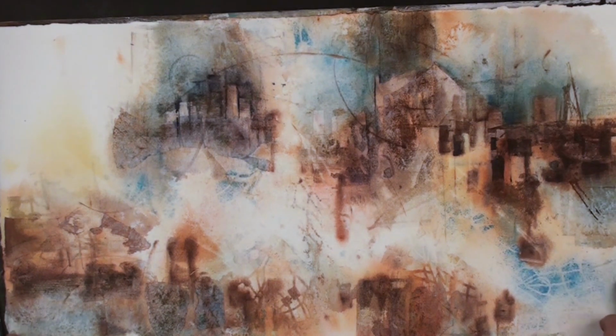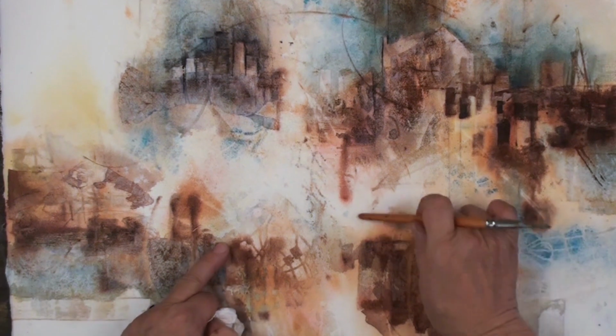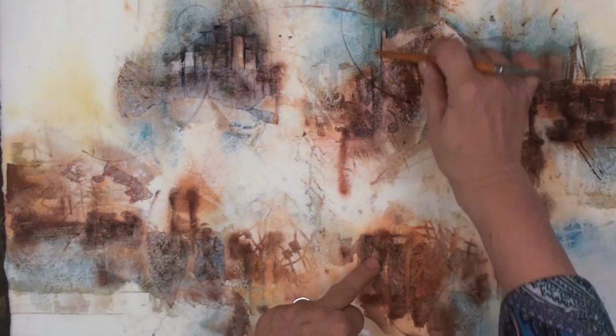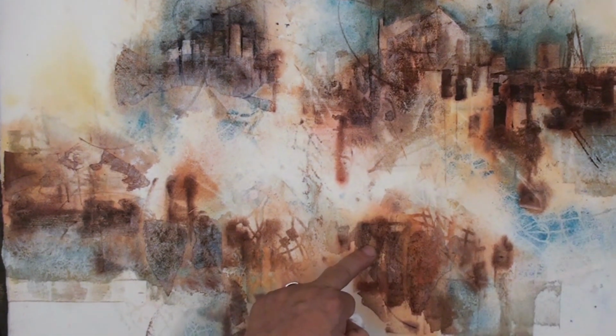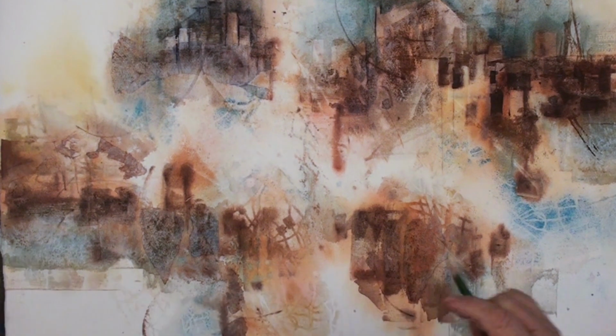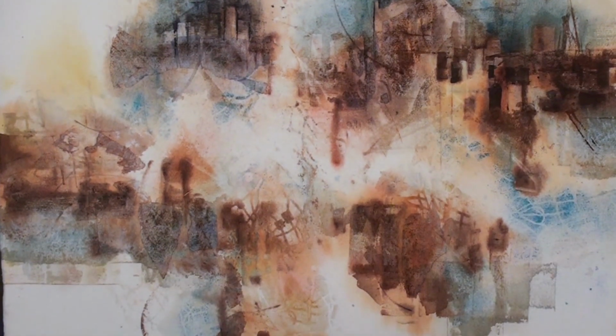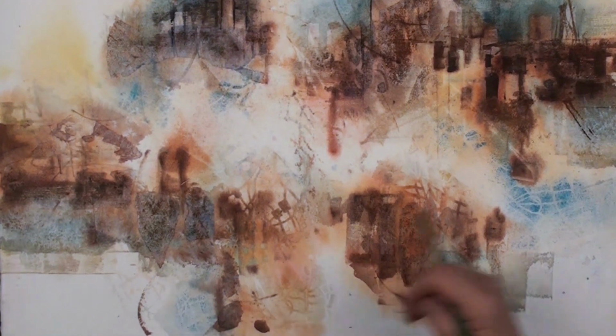Now, sometimes it's very exciting to develop these edges. See here, this is like negative painting, but we could also do positive painting. And one of the ways to do it is to simply draw in some shapes, because, you know, we're not sure.